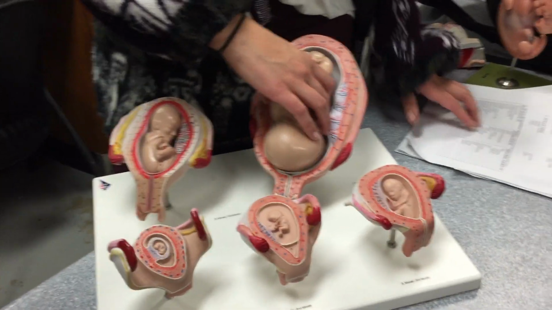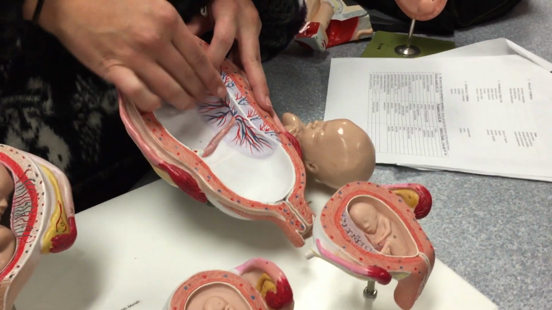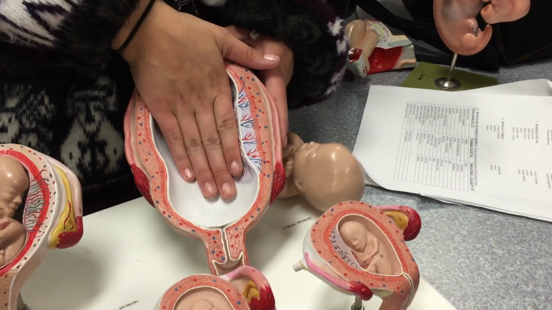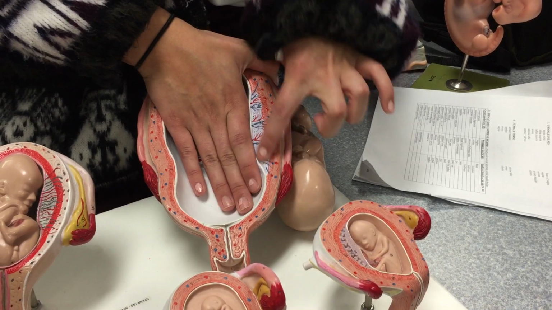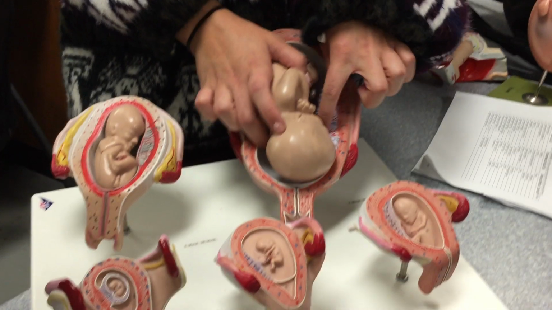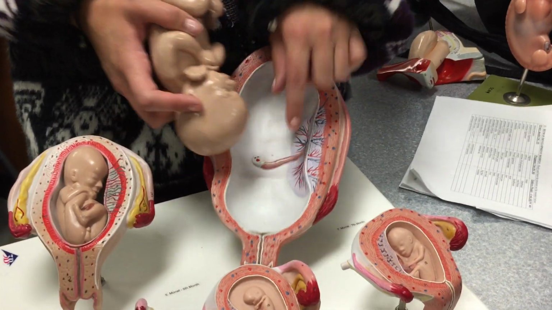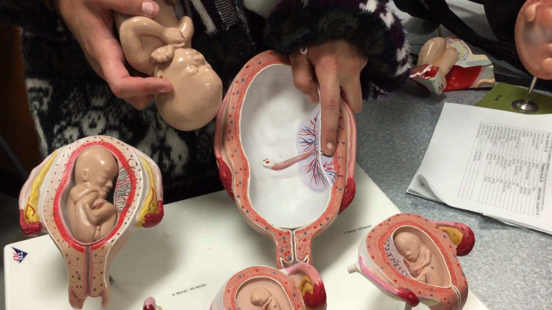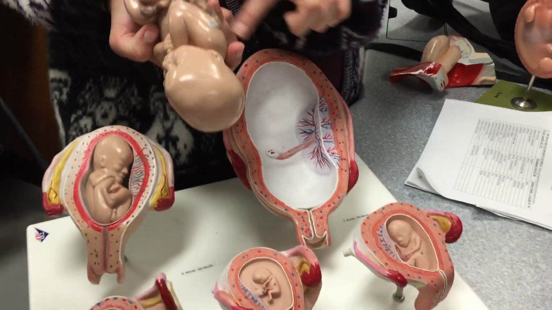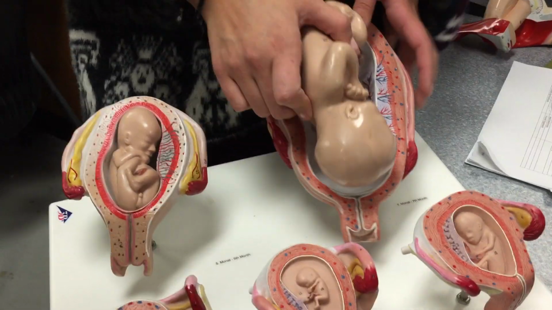Okay? Alright, your placenta, you have two parts of it. This purple part is your placenta. The maternal part of the placenta, you can see the uterus, right? Whatever you see that's still part of the uterus, that's your maternal part. This part is in contact with the baby, so think of that as the fetal part. So fetal part of the placenta, maternal part of the placenta. And that's attached to the umbilical cord, which is also right here. That's your umbilical cord.